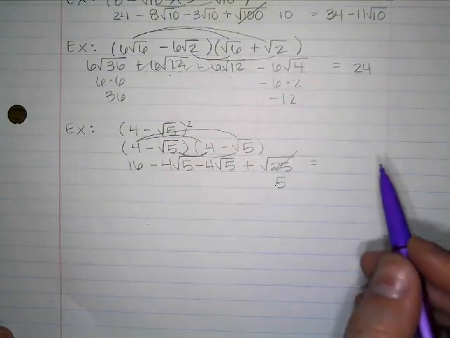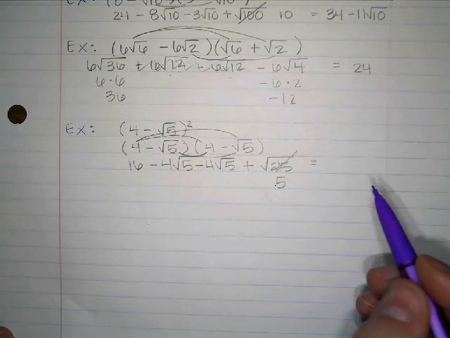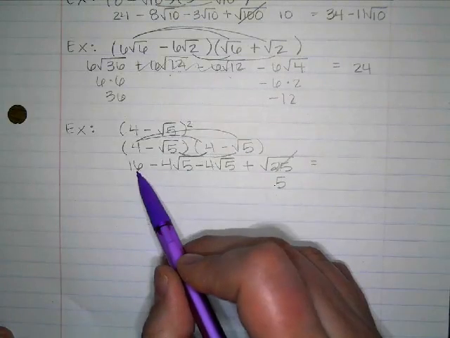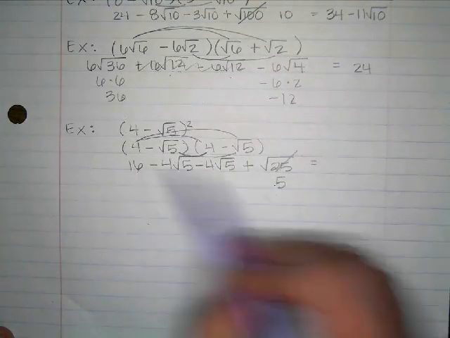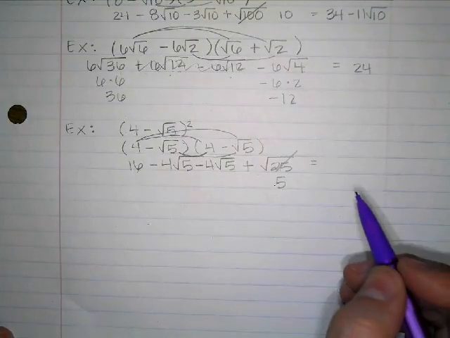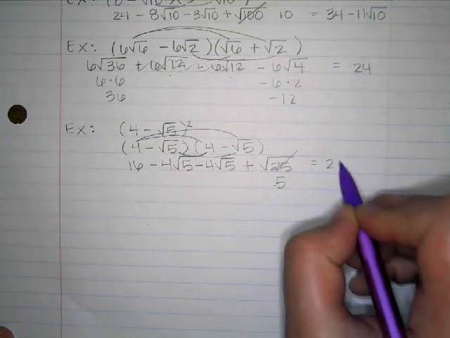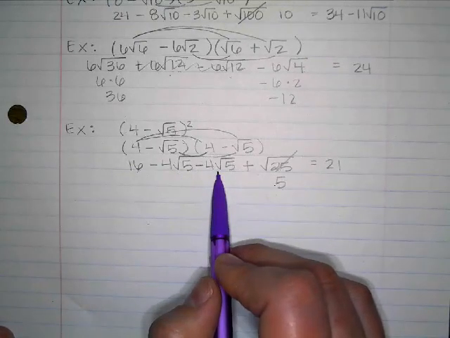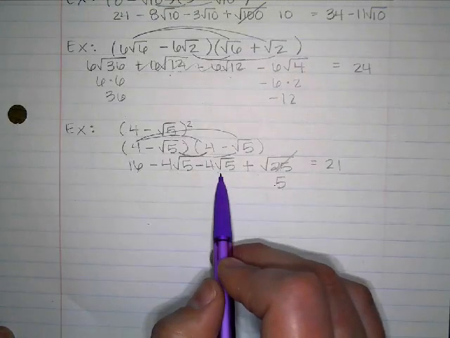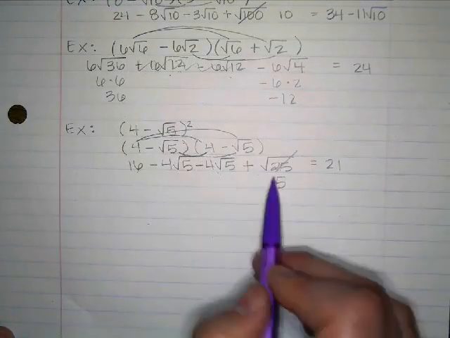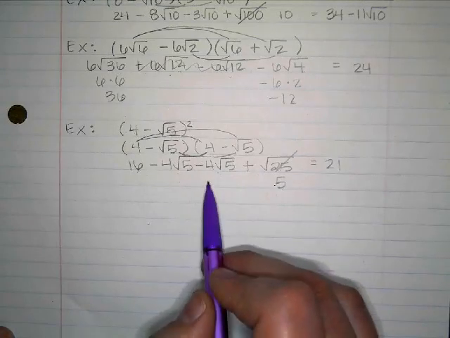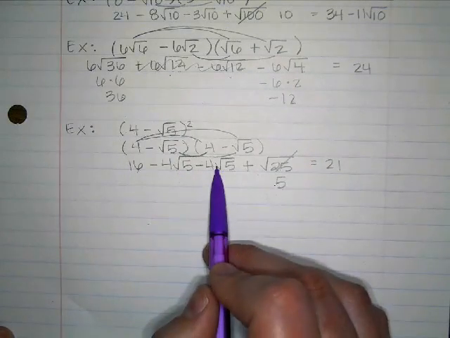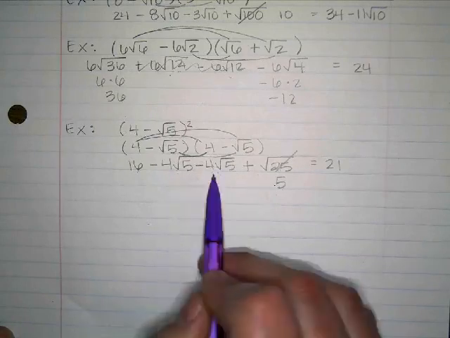So what do we have? 16 and 5 is 21. And then negative 4 root 5 and another negative 4 root 5. Do they cancel out? They're both negative. Do they become positive? It's negative 8. So it's 4 negatives and another 4 negatives combined to make 8 negatives. So negative 8.